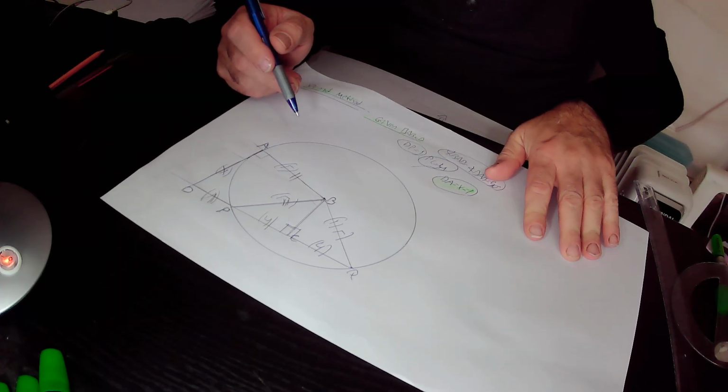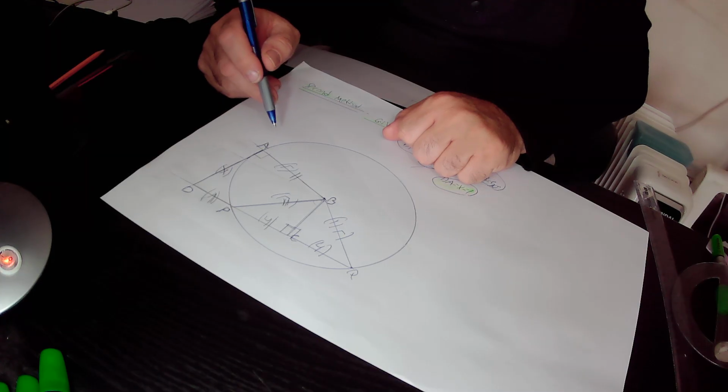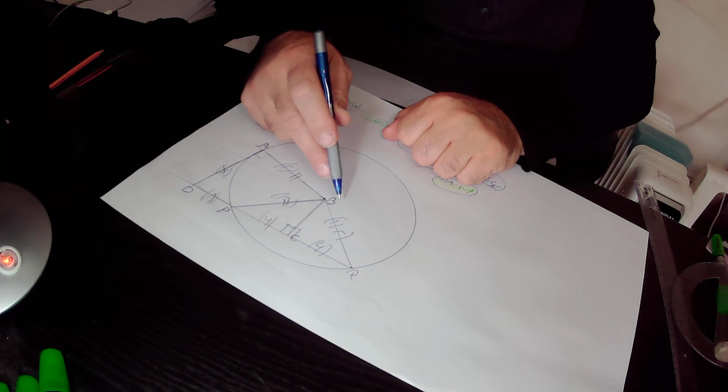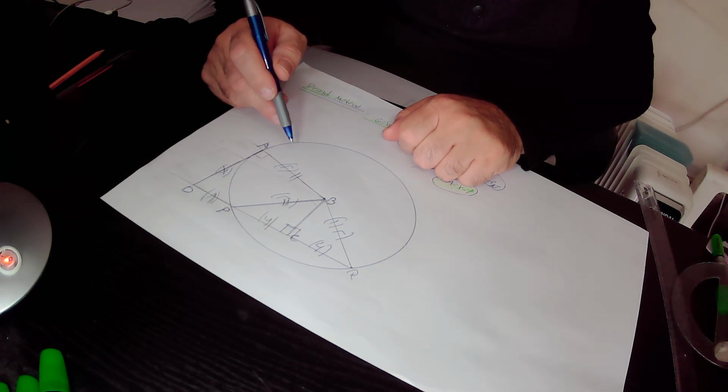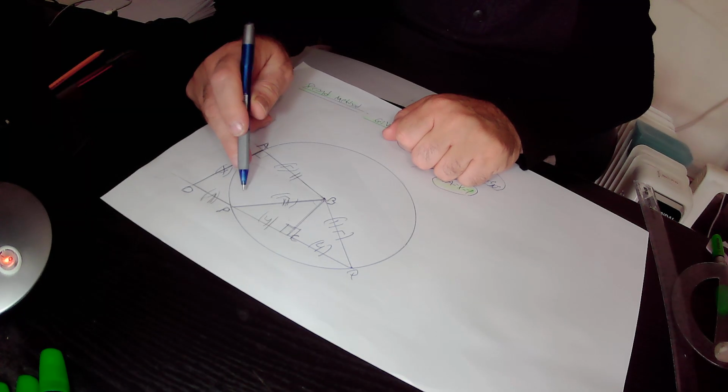In other words, the circle passes through points A, P, and Q. Because those three line segments AB, BP, and BQ are all radii of the circle, the circle must pass through points A, P, and Q.